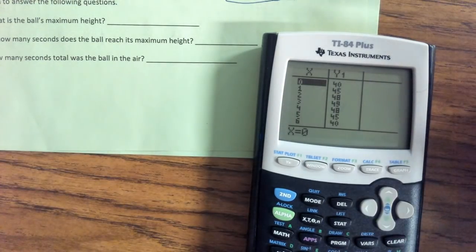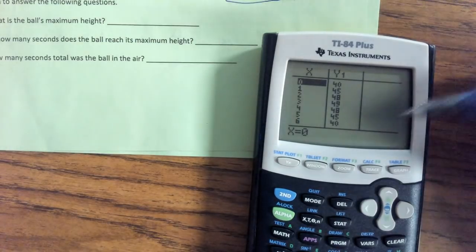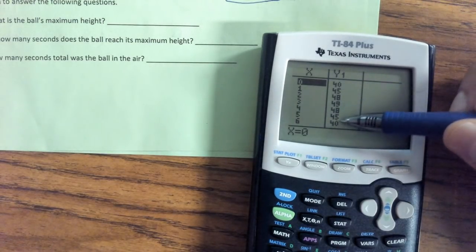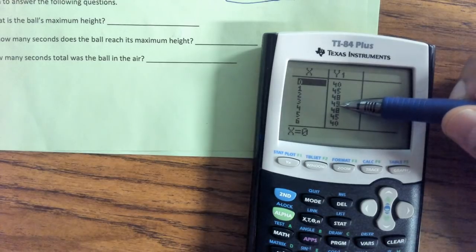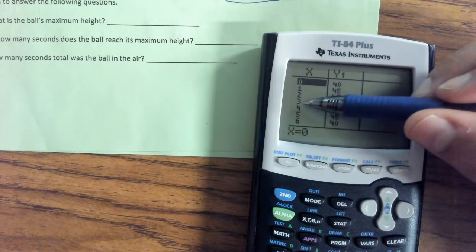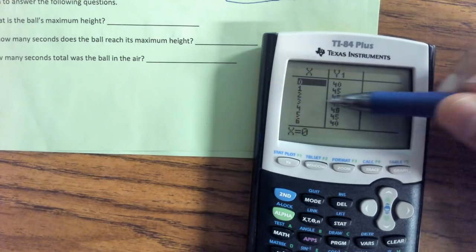Okay, so once I find the middle of my table, I have the 40 with the 40, 45 with the 45, 48 with 48, 49 is in the middle, which means that is my vertex. My vertex is (3, 49).